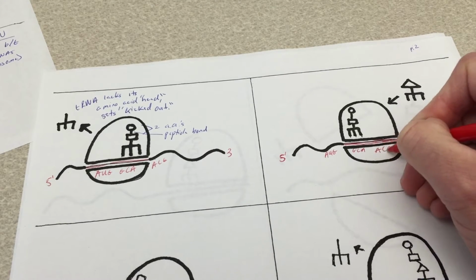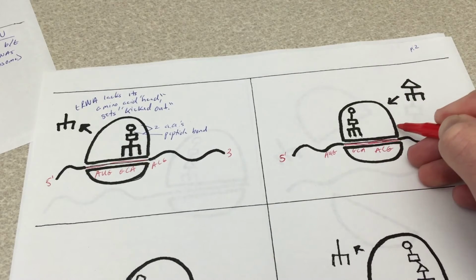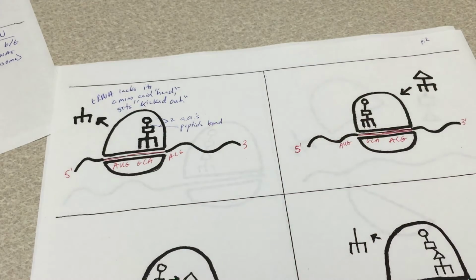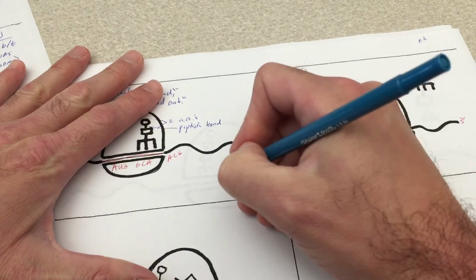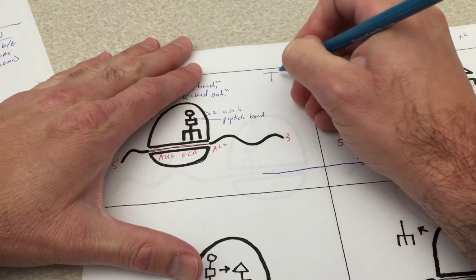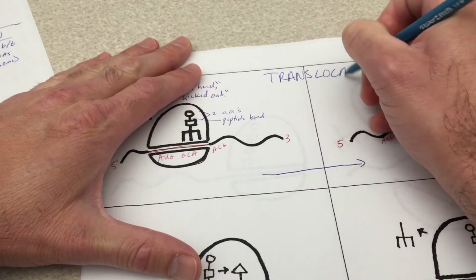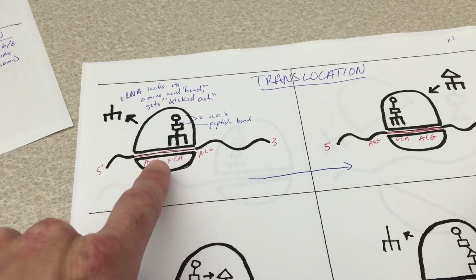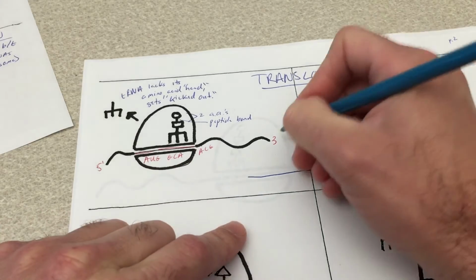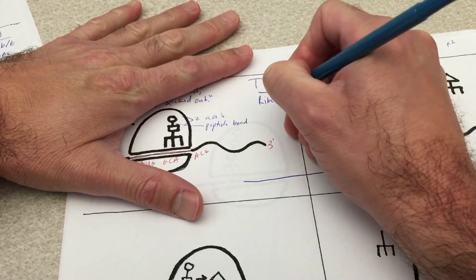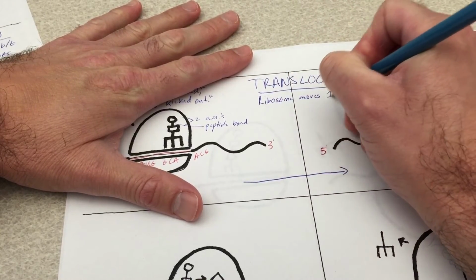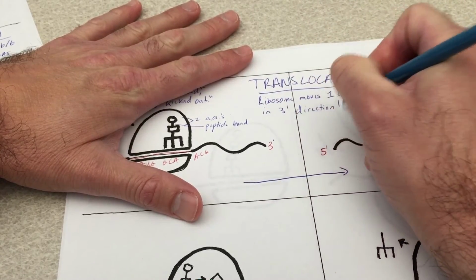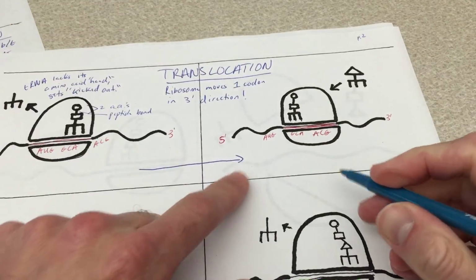And now ACG is the sequence of this open position. So the movement, one codon down, is referred to as translocation. Translocation describes the process by which the ribosome moves one codon down in the 3' direction. So the ribosome moves one codon in the 3' direction.